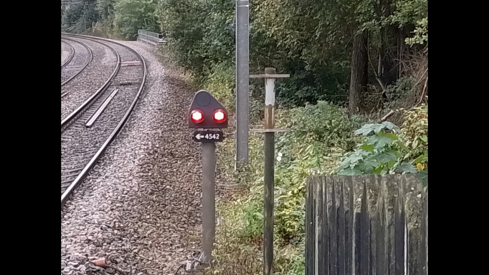What you might find is something that looks like a position light. However, it only has two red lights side by side, so it doesn't have any white lights in it. So it is in effect always on. And again, this just means stop. You can't go past this under any circumstances.